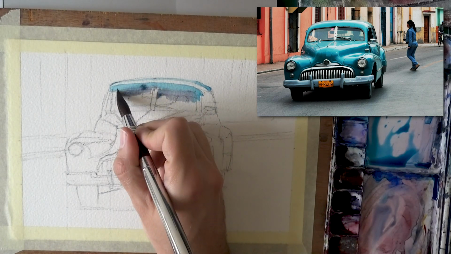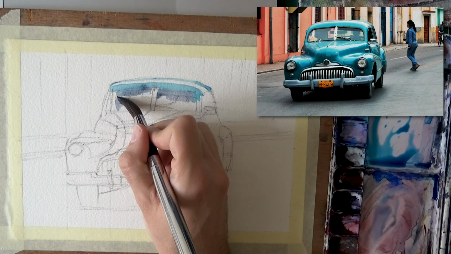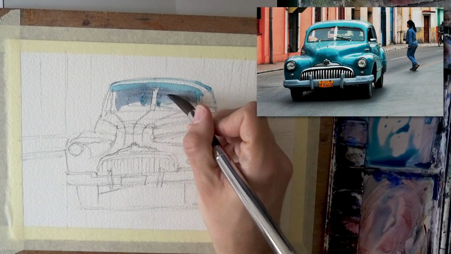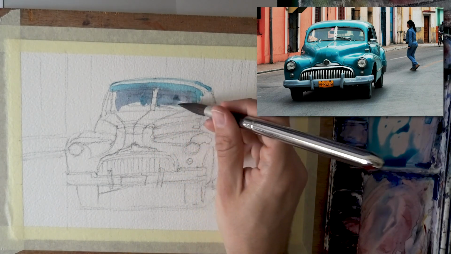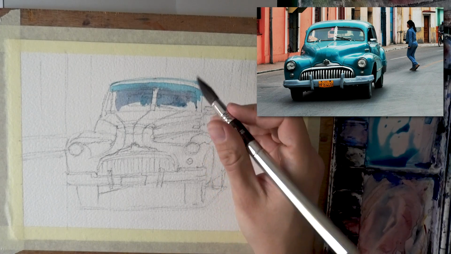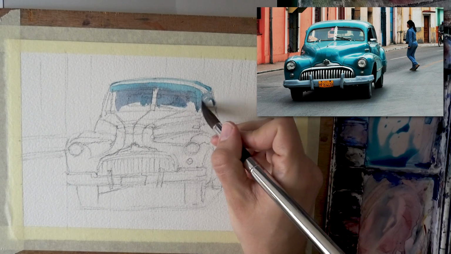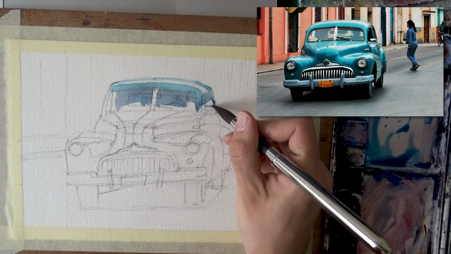I did mute some of that blue. I'm gonna go back to the pure one soon, okay? But I just wanted to mute it for the windshield. And I'm just gonna paint around whatever I deem as a highlight, okay? This is gonna stop here, right next to the mirror.